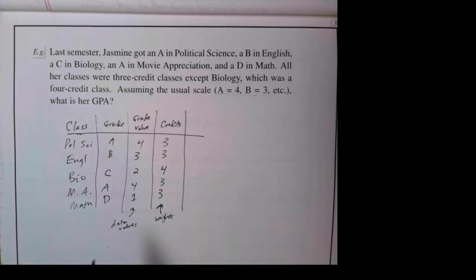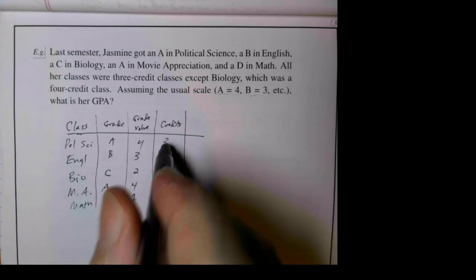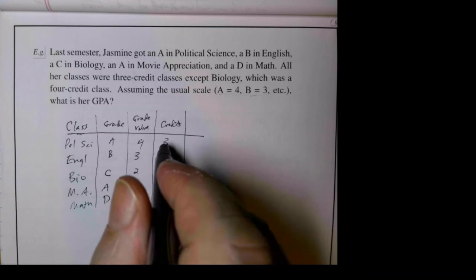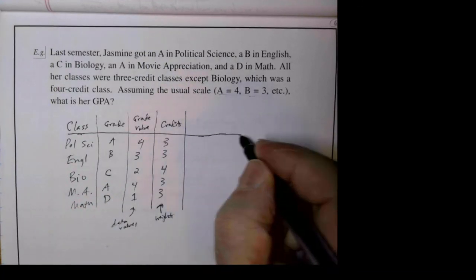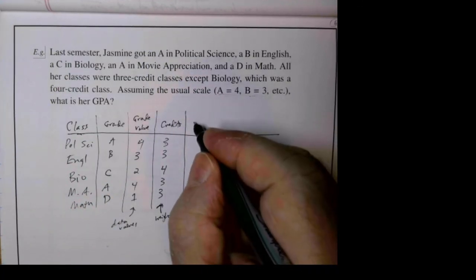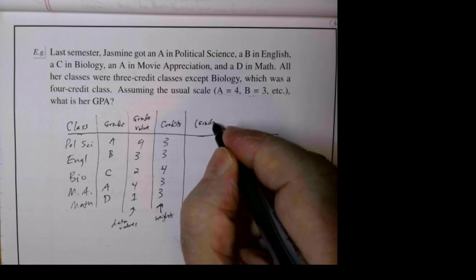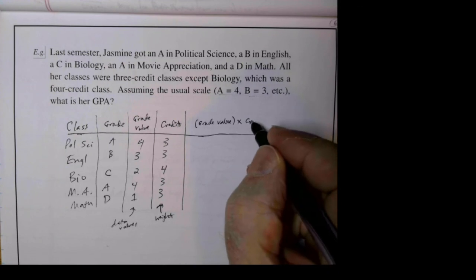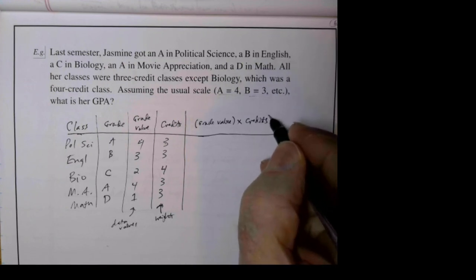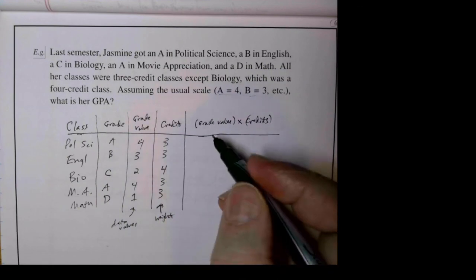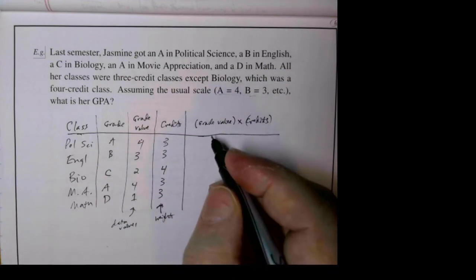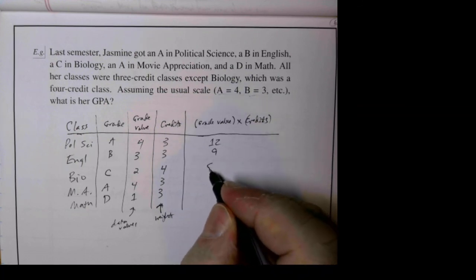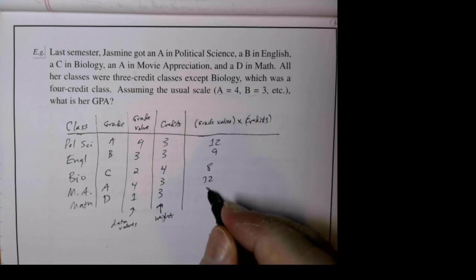So in the numerator, I'm going to have each data value multiplied by its weight. In other words, I'm going to have the grade value multiplied by the number of credits. So why not just make a column for that? Grade value times number of credits, because I'm going to need those to do the numerator. So this is going to be 4 times 3 is 12, and then 9, 8, 12, 3.